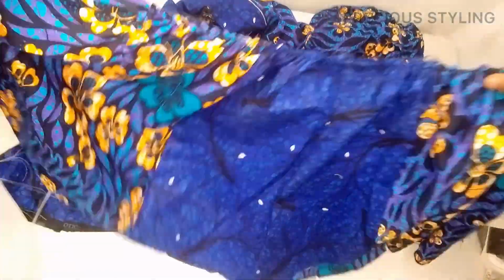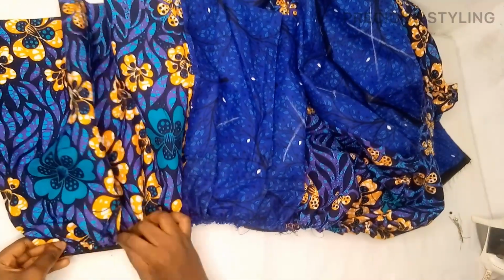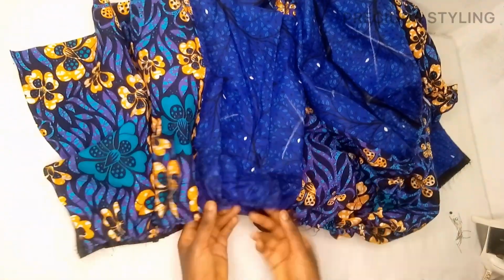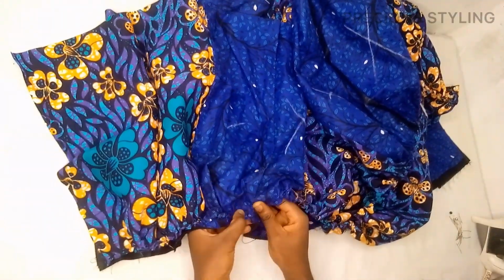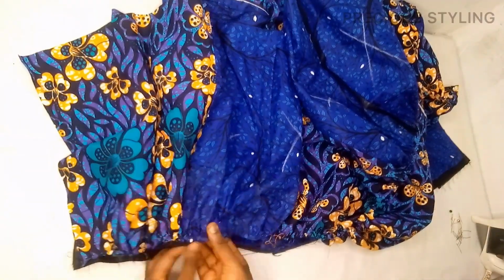I have made my gathers, and right now I'm going to be aligning these gathers to the hem of the blouse. So I'm just going to pin it down so I can take it to the sewing machine and stitch that area together.